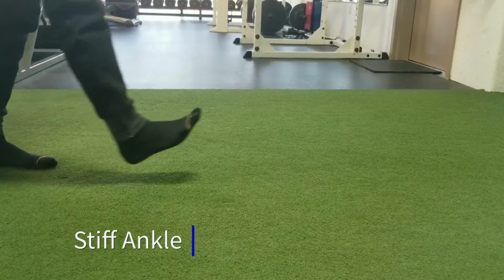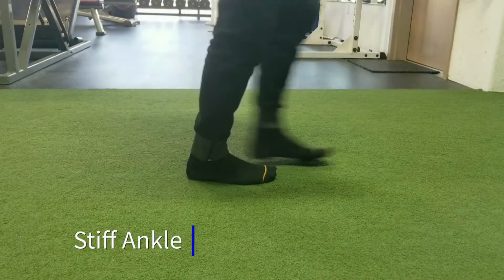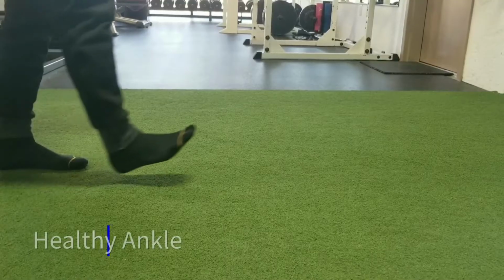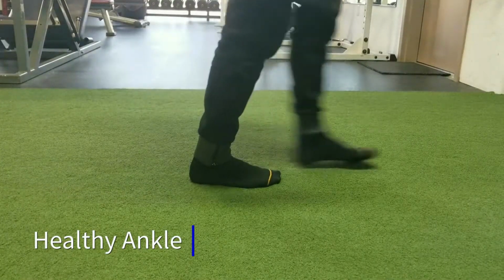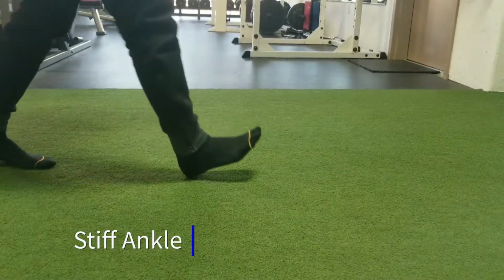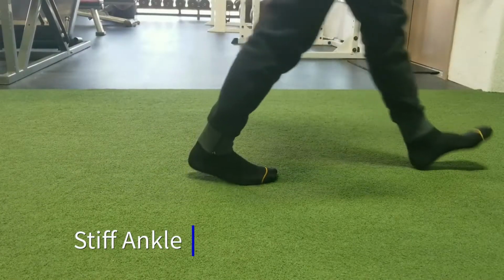The last deficit comes at the ankle. If you have a stiff ankle, whether it's having surgery in the past or previous ankle sprains, stiff ankle dorsiflexion, or bringing your toes up towards your shin bone, will cause an early heel rise as you step through in your gait, which will result in a decreased stride length.